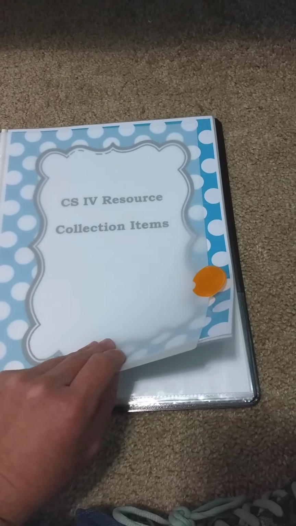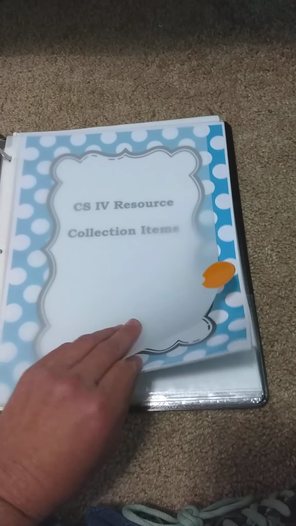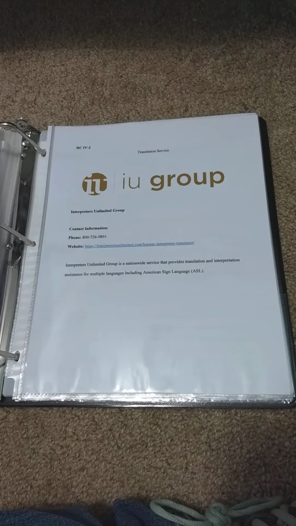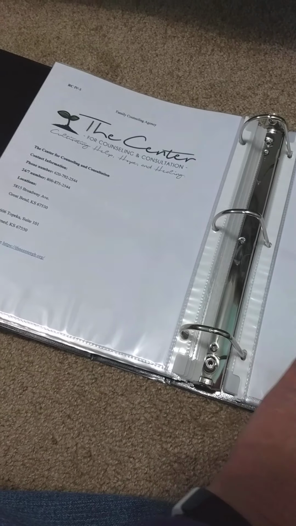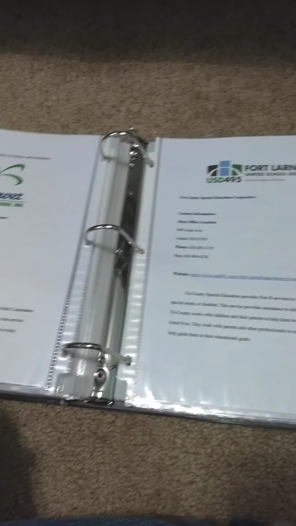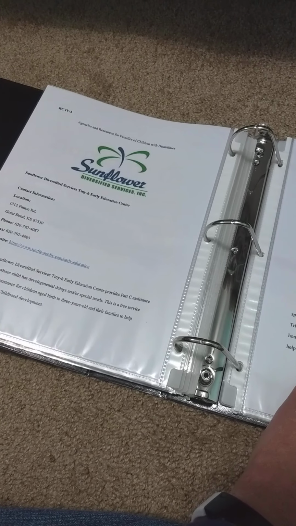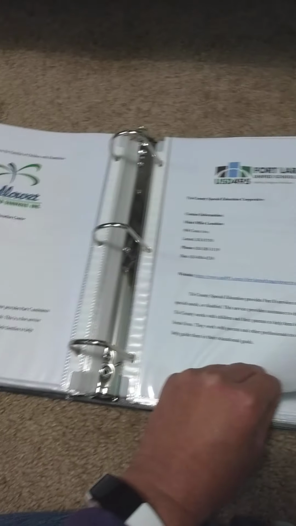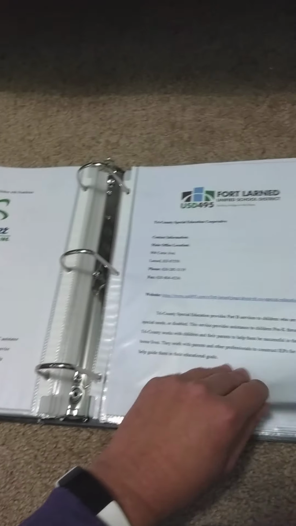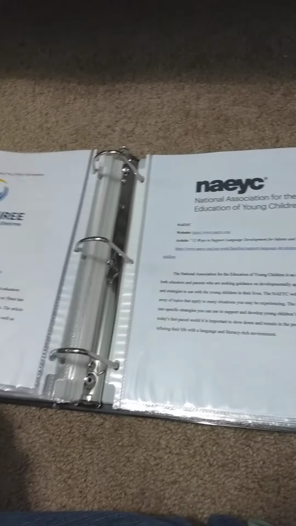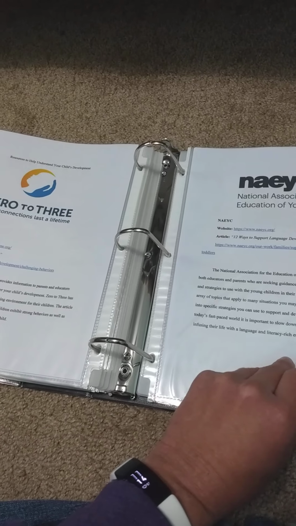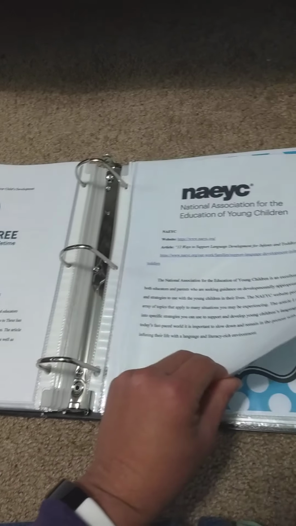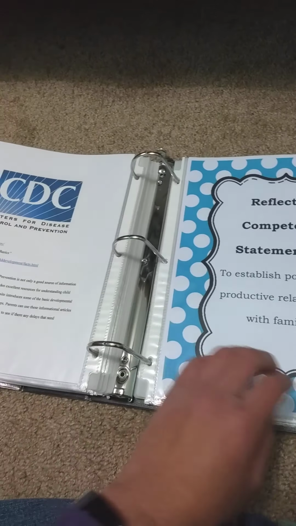Next we have CS4 resource collection items. This is when we had to find a family counseling agency that was local to my area, translation service, agencies and resources for families of children with disabilities. You had to have 2 of those, and so I picked a couple for various age groups. And then you had to come up with 3 resources and websites to help understand child development. So I have those there.